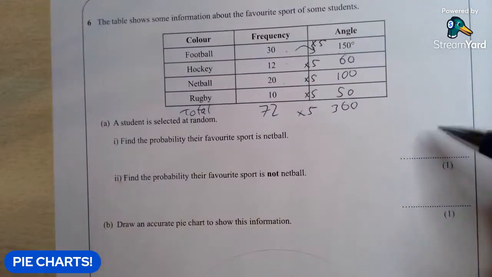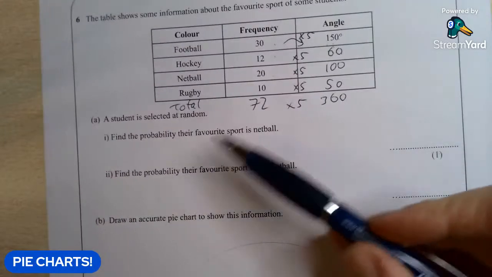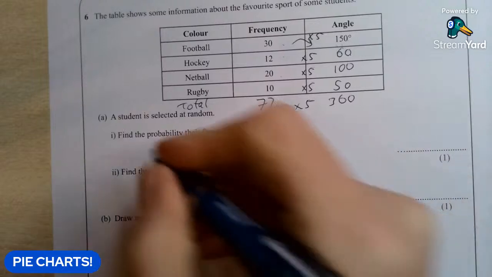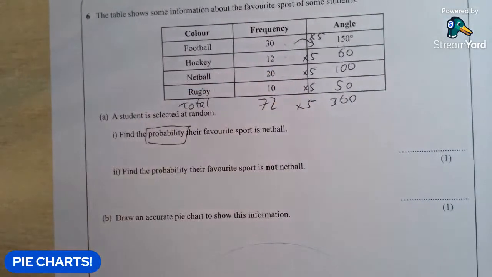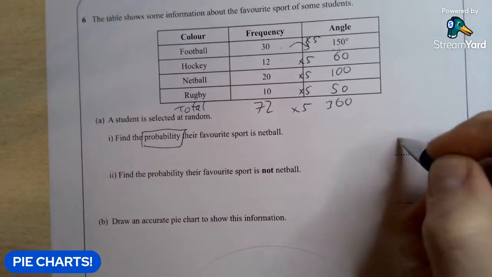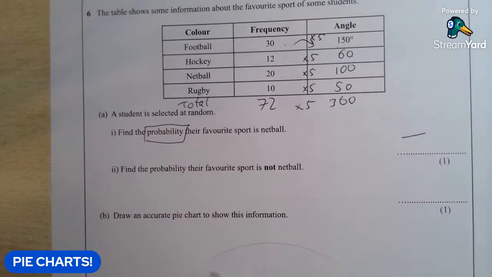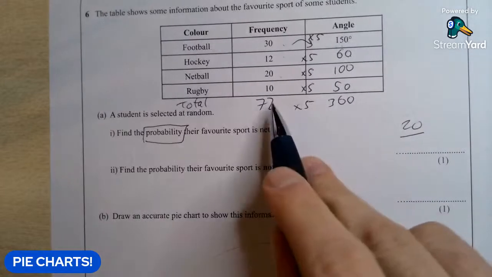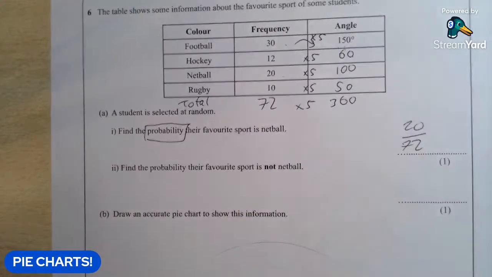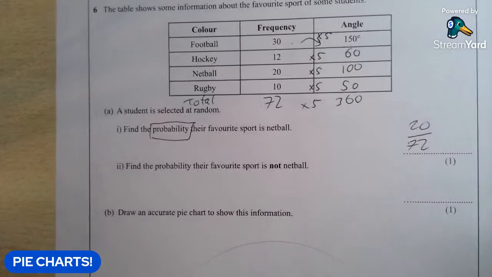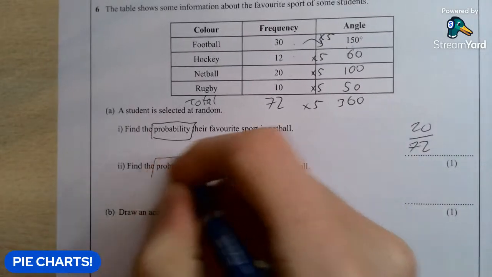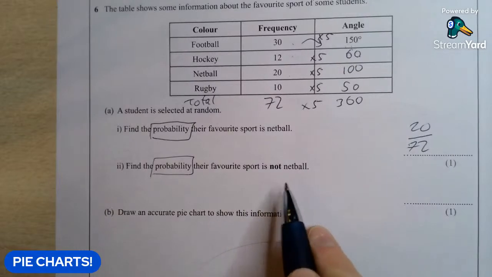Right, and now I've done the hard part. Let's see what the other questions are. A student is selected at random. Find the probability that their favourite sport is netball. Probability, your answer has to be a fraction. They always like to link probability and pie charts together. Is netball. So netball is 20 people out of a possible 72. It doesn't say I have to simplify my answer, so you can leave it as that. It's absolutely fine.